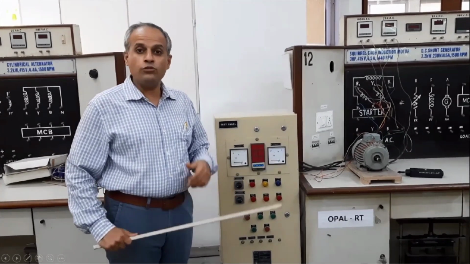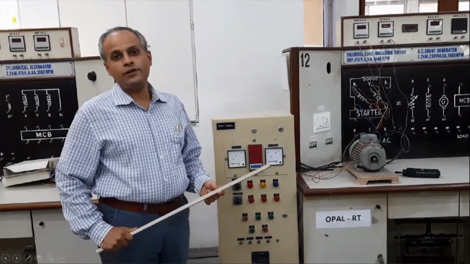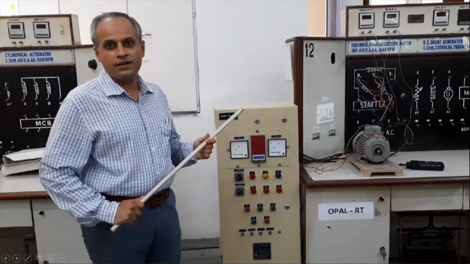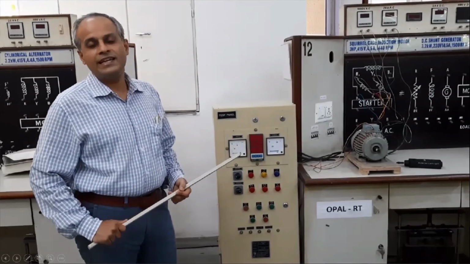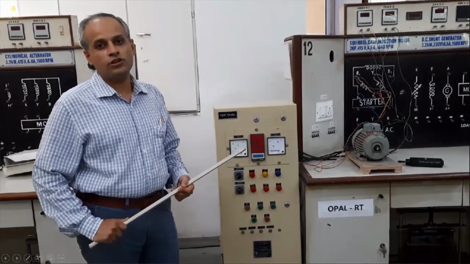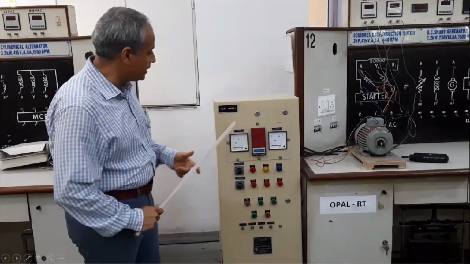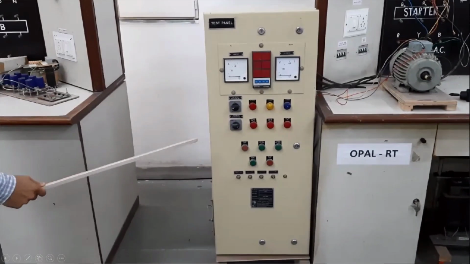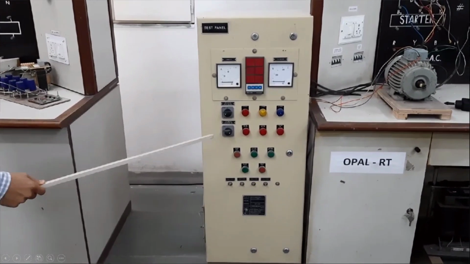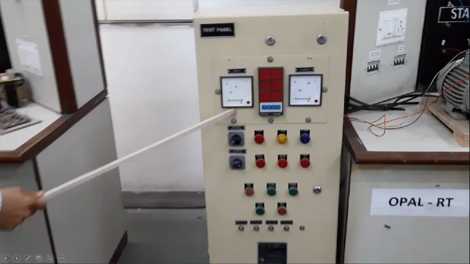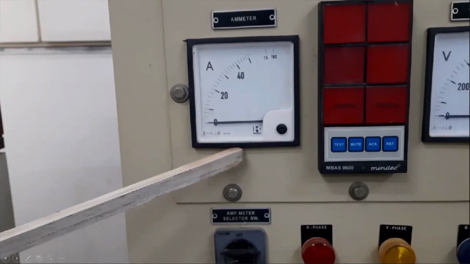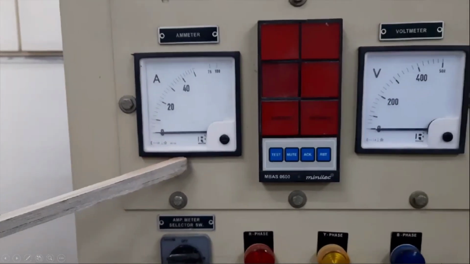So to see how the starter looks, we would like to see the panel in our laboratory. We will see the layout of the panel, and after that we will see the operation of the panel. Now if you see, this is the front view of the panel. I will explain each thing one by one. This is the current meter, the ammeter, which measures the current drawn by the panel and subsequently the motor.